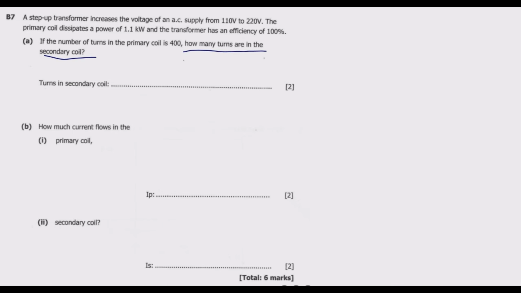So what have we been given? We've been given the voltage in the primary coil, then the voltage in the secondary coil, then the number of turns in the primary coil, then the power in the primary coil. We are also told that the transformer is 100% efficient.